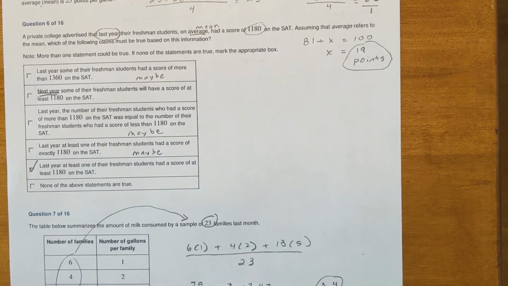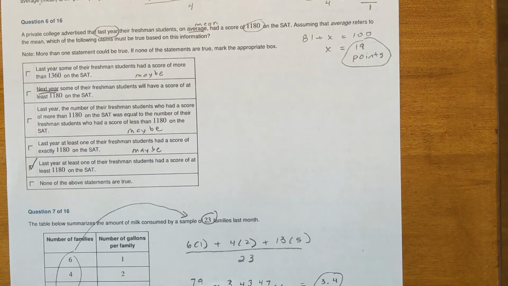Number 6. A private college advertised that last year their freshman students on average had a score of 1180 on the SAT. Assuming that average refers to the mean, which of the following claims must be true based on this information? It says, note, more than one statement could be true. If none of these statements are true, mark the appropriate box.